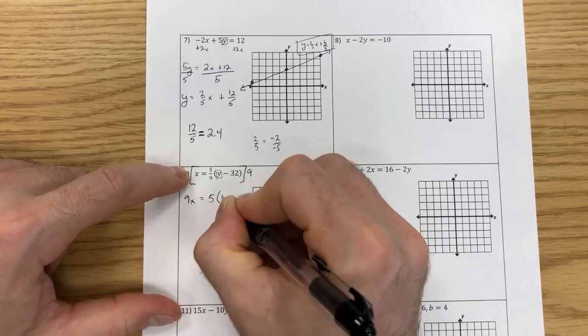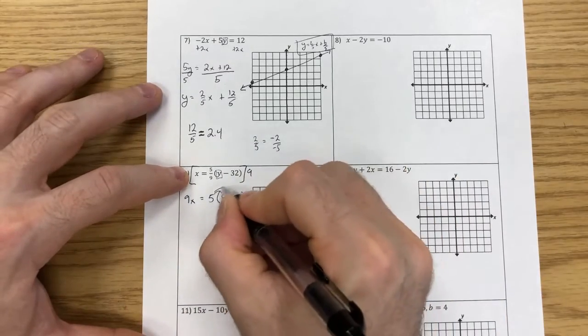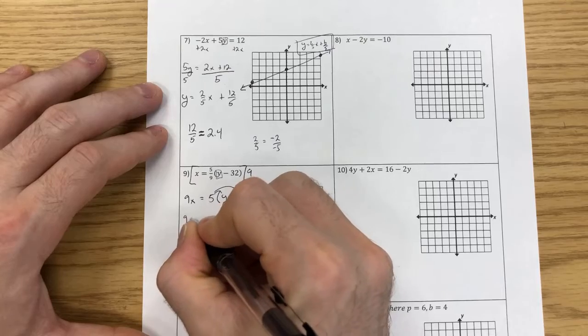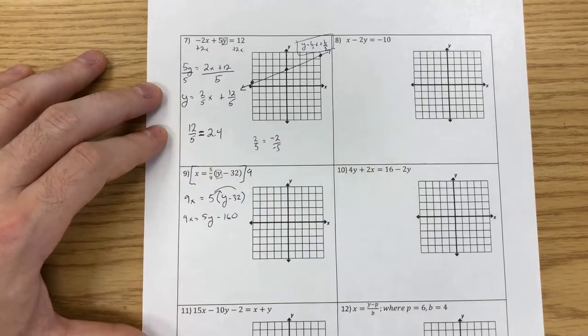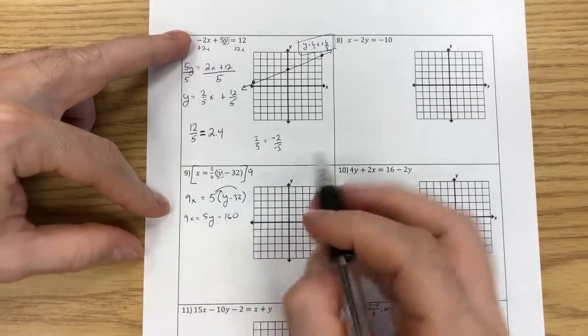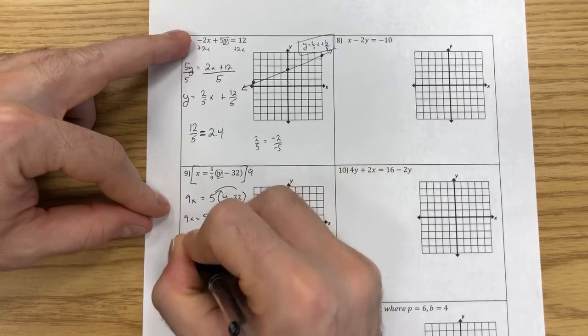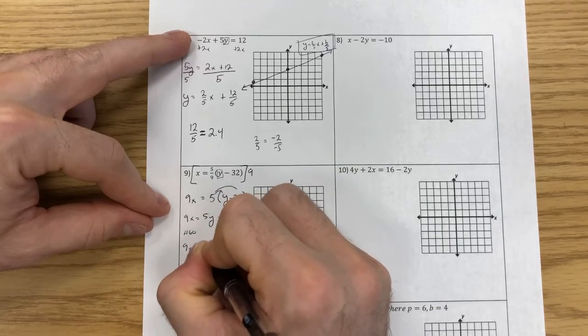I'm left with 5 times y minus 32. I'm going to go ahead and distribute that 5. So 9x equals 5y minus 160. And now I'm at the same point that I was before. I isolate the y by getting rid of the 160, so I have 9x plus 160.